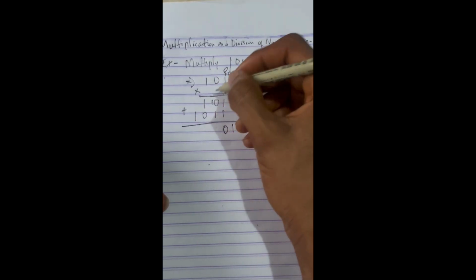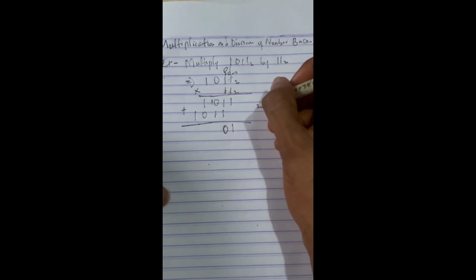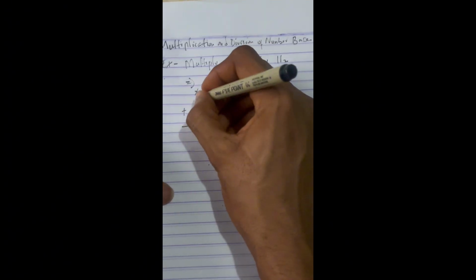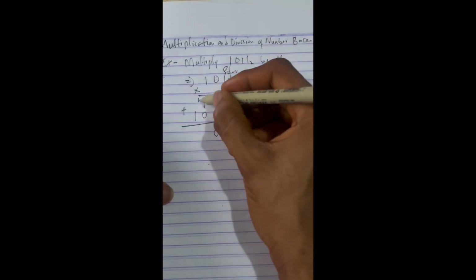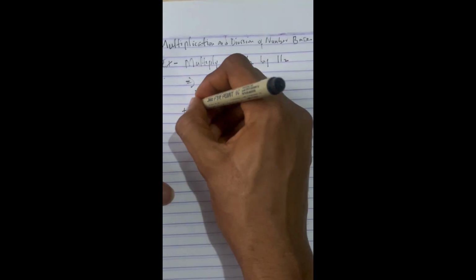So 1 plus 0 is 1. 1 plus 1 is 2. Right? So 2 divided by 2 is 1 remainder 0. So remainder 0, and put the 1 to the next number. Are you with me now? So 1 plus 1, 2 plus 0, 2. So that 2 now, 2 divided by 2, 1 remainder 0. So remainder 0, put the 1 to the next number.